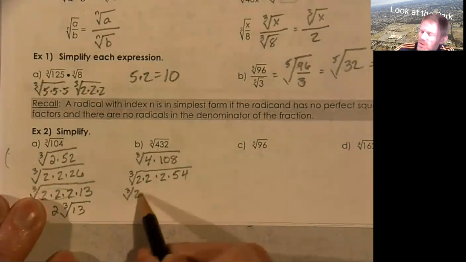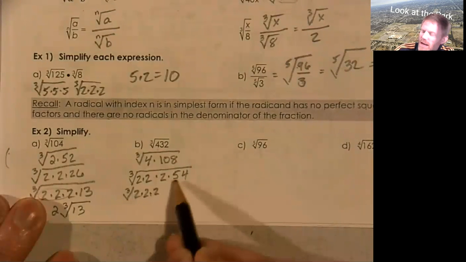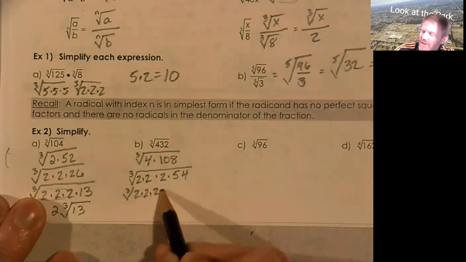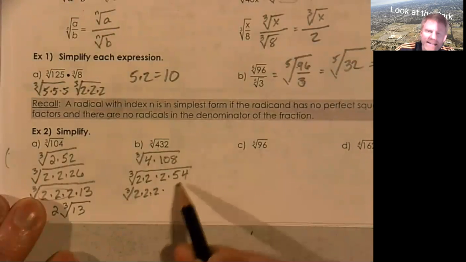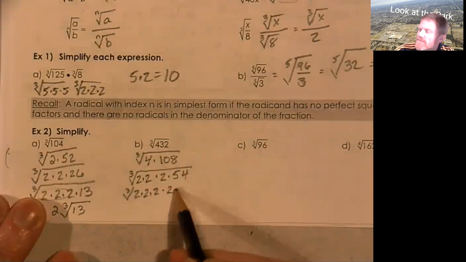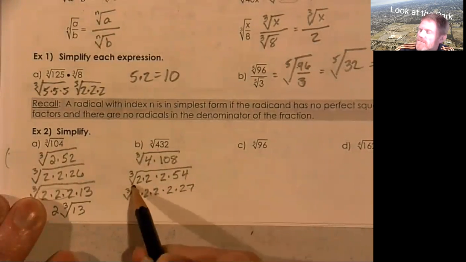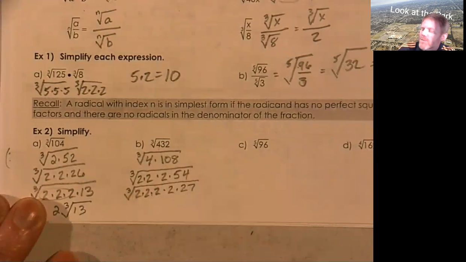And I've got 2 times 2 times 2, and then I have 9 times 6, or 27 times 2. Well, there's 3 of a kind you might know of.